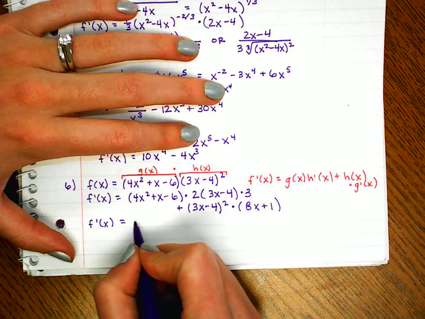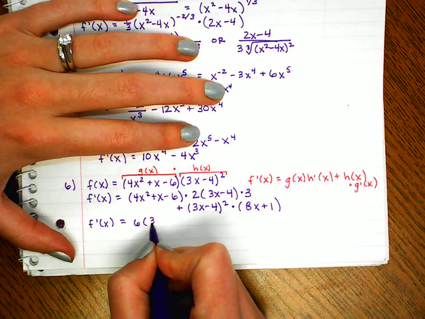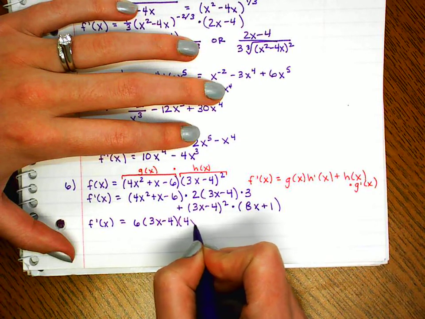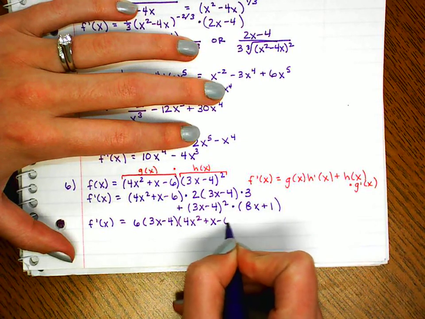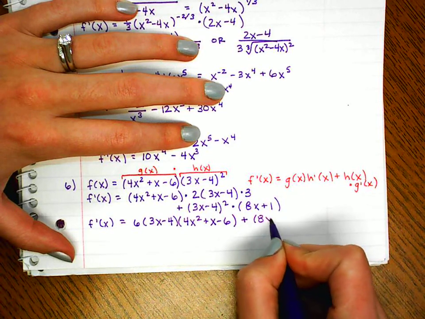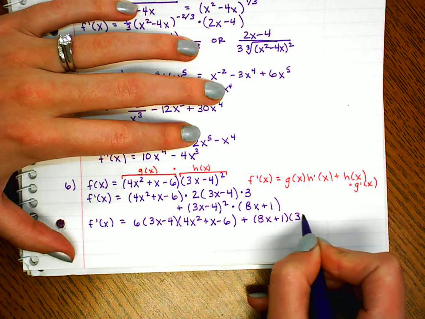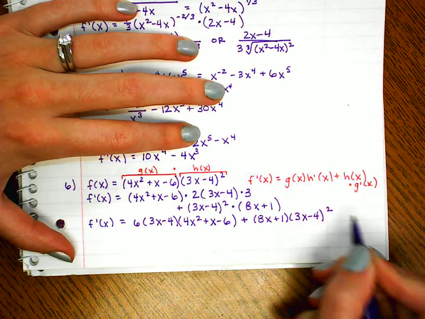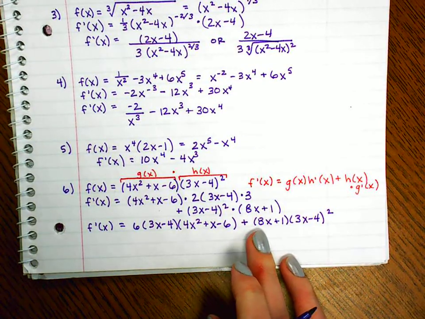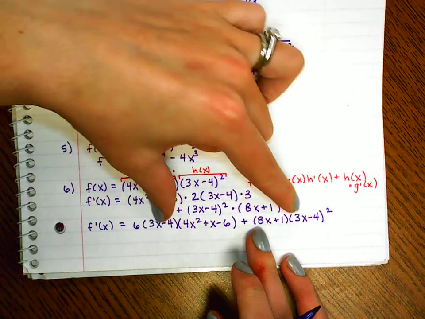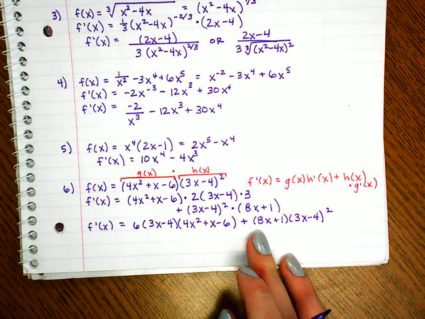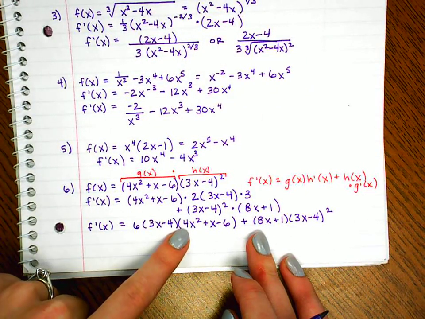Okay, let's combine these. So up top I've got 6 times 3x minus 4, 4x squared plus x minus 6, plus 8x plus 1, 3x minus 4 all squared. Okay, now you might write these a couple of different ways. You could combine this and make this a little bit nicer. Like notice both of these have a 3x minus 4, or you can multiply this throughout by 6. There's some things to do, but I'm more than happy for now if you can leave it like that.